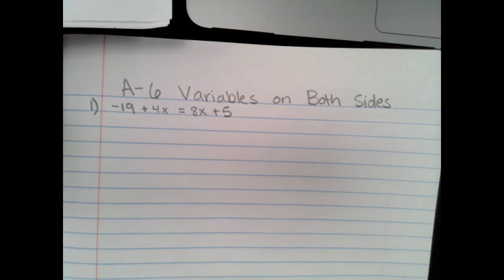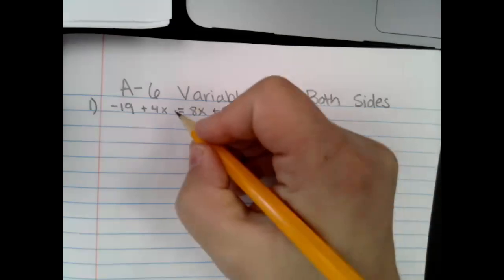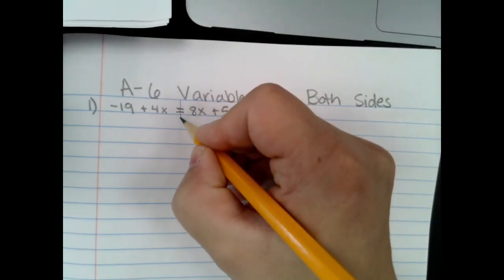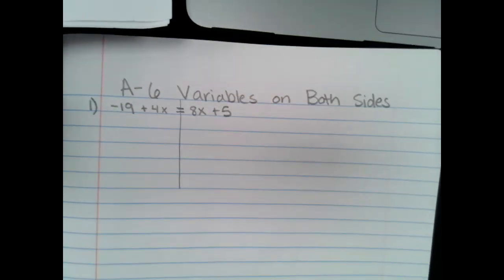All right, yesterday I noticed some of us, as we were writing work down on a whiteboard, just drew a line randomly. Where does our vertical line have to go? Down the equal sign. Good. So it's to keep our two sides separate, not our equal sign separate.